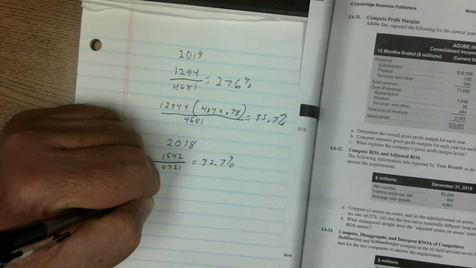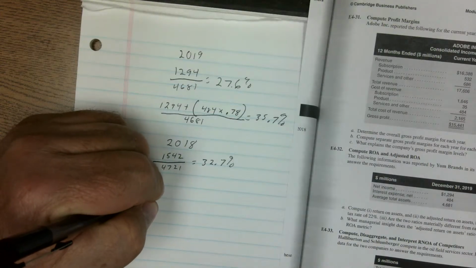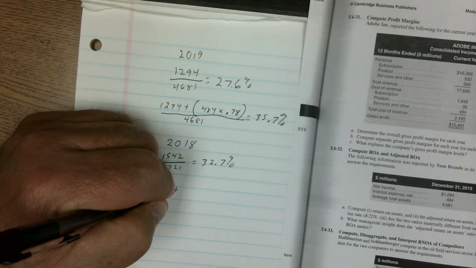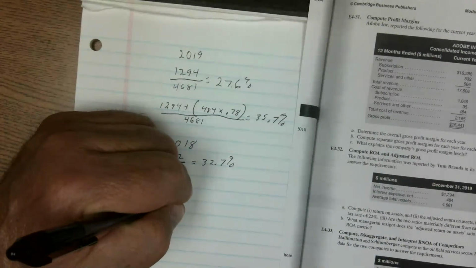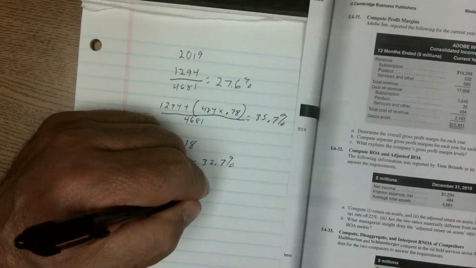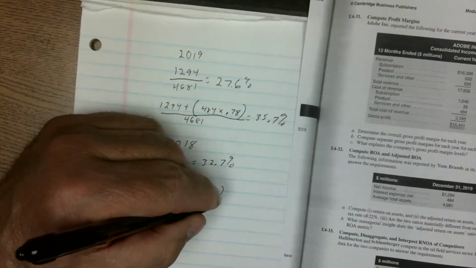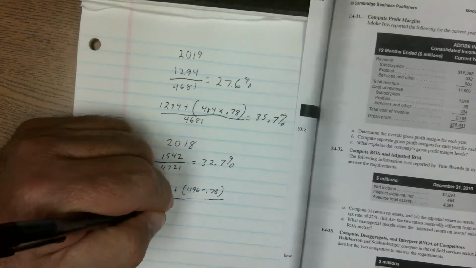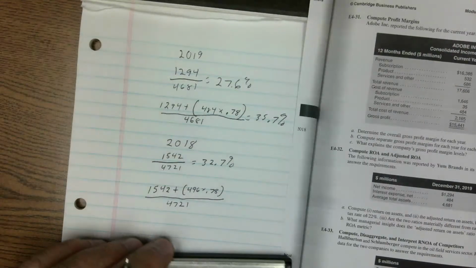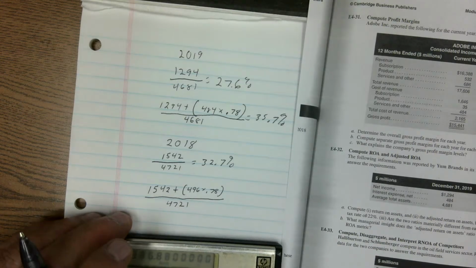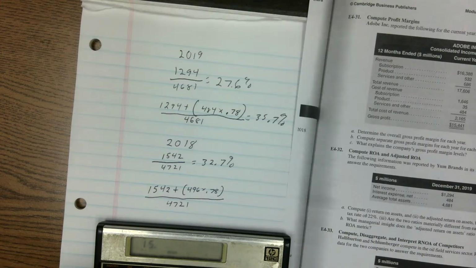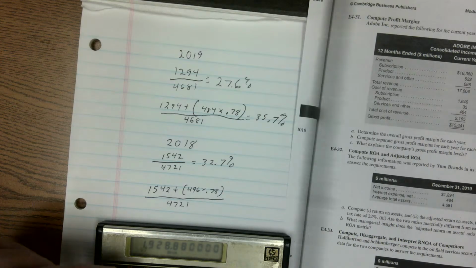For the adjusted ROA, we're going to have the 1542 plus the interest expense of 496 times 0.78. All of that divided by 4721. 386 plus 1542 gives us 1926.88.